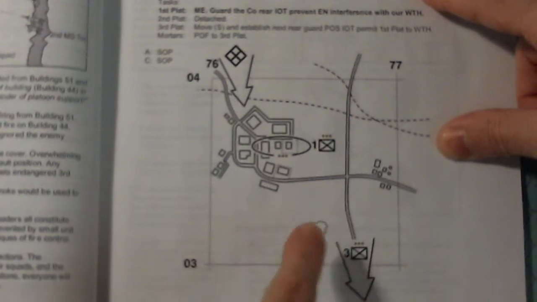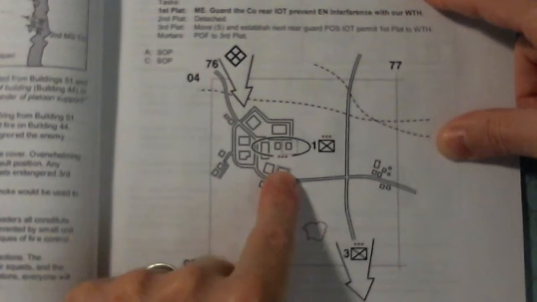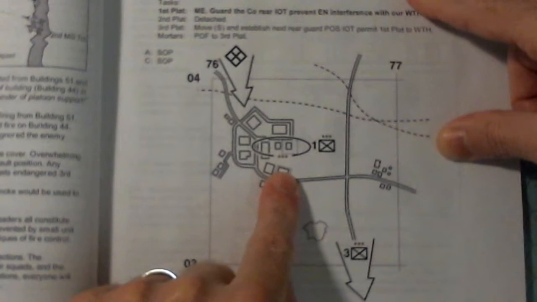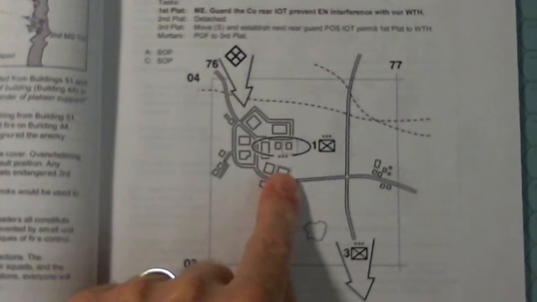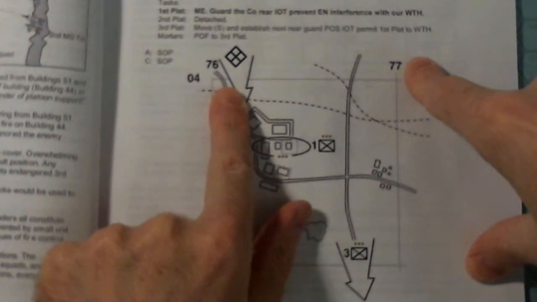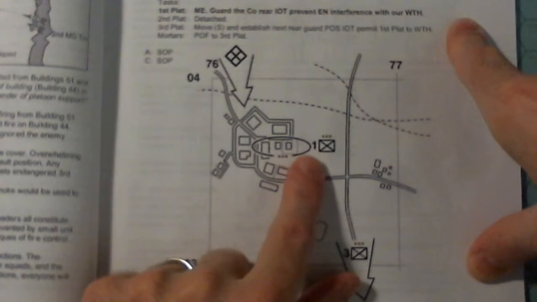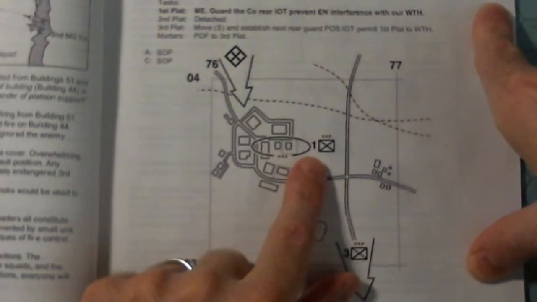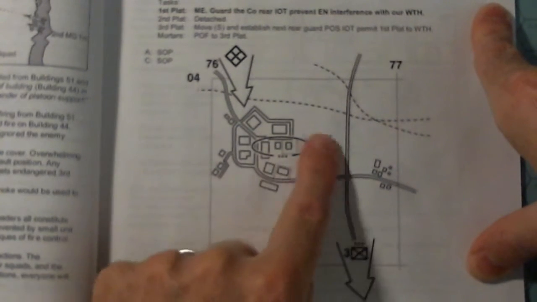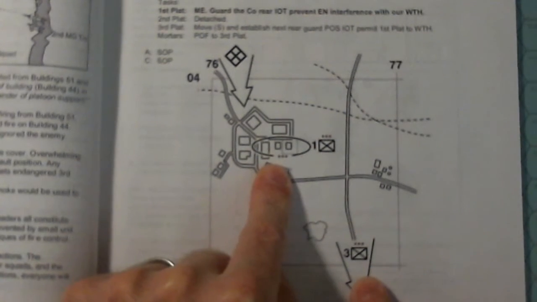Mission, Alpha Company, so this is 1st and 3rd platoons of Alpha Company. Alpha Company guards the battalion rear in order to prevent enemy interference with our withdrawal. Execution: 1 platoon is detached to battalion. 1 platoon guards the town, while 1 platoon moves south to establish the next rearguard position.